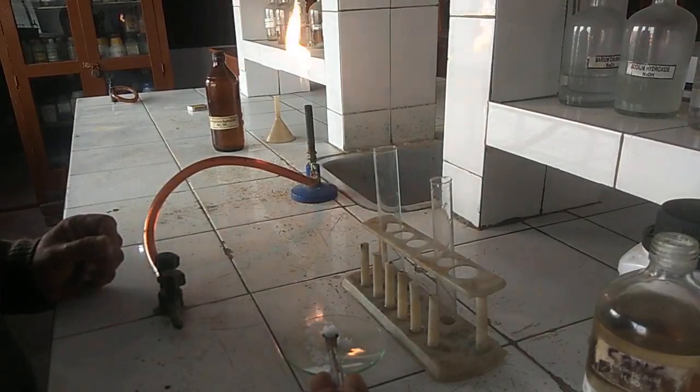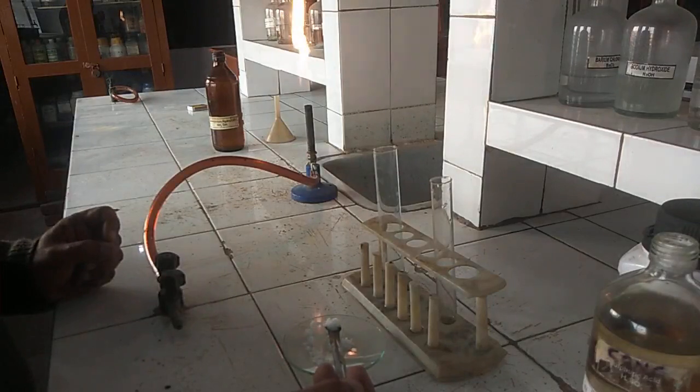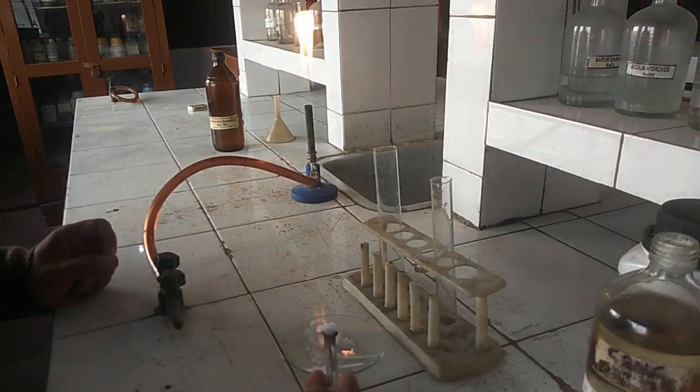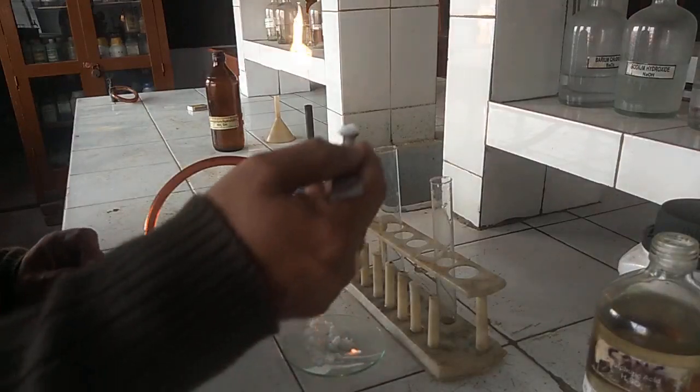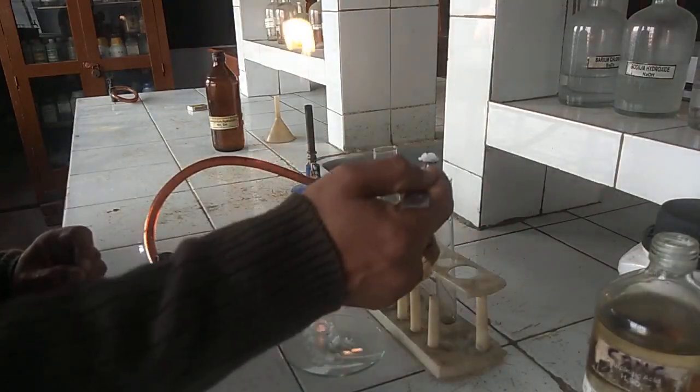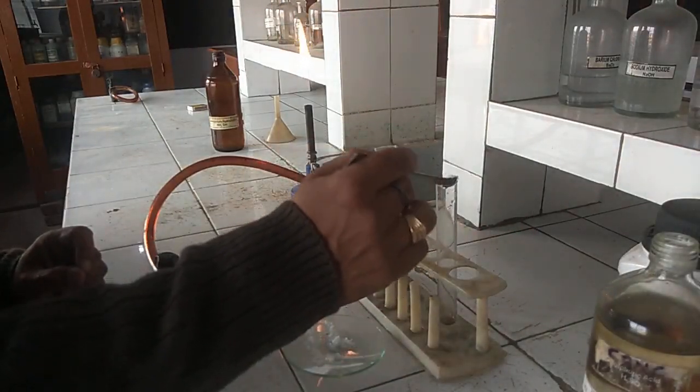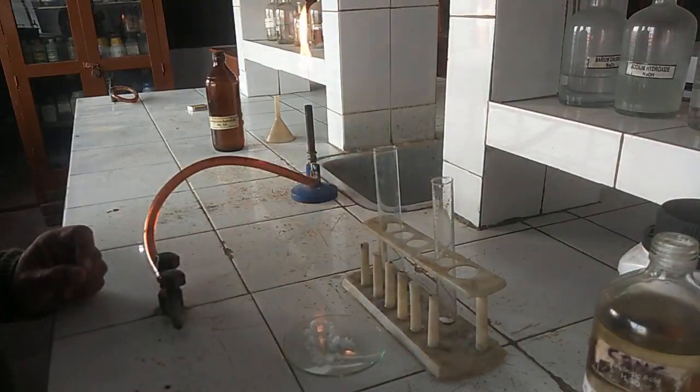Now we will do another test of chloride ion with the help of concentrated sulfuric acid, as chloride ion belongs to group 2 of acidic radicals, and the second group acidic radicals are tested with concentrated sulfuric acid. For this test, we will again take some salt which contains chloride ions in it in a dry test tube with the help of a spatula.